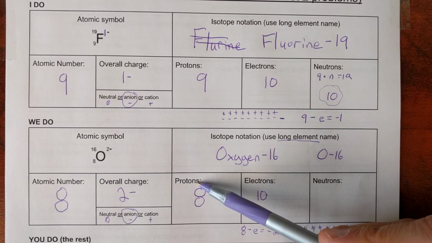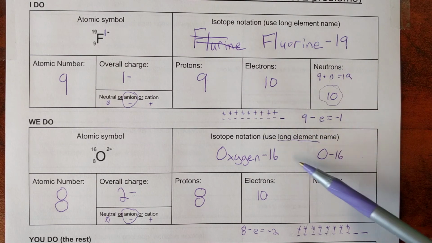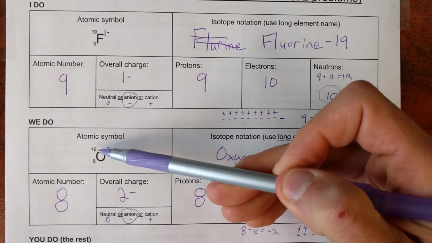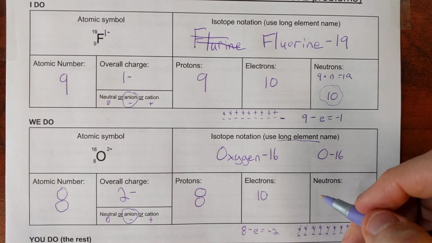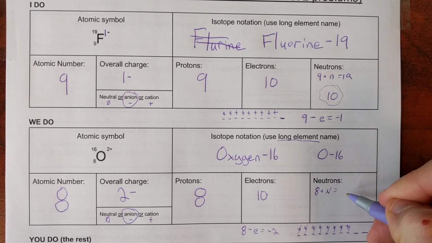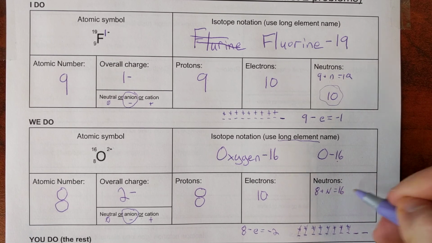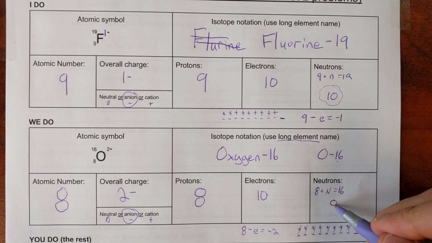The number of protons plus the number of neutrons gives us the mass number of 16. So my math should be 8 protons plus how many neutrons equals 16. 8 plus 8 equals 16.